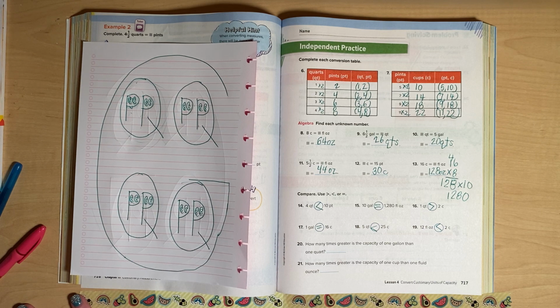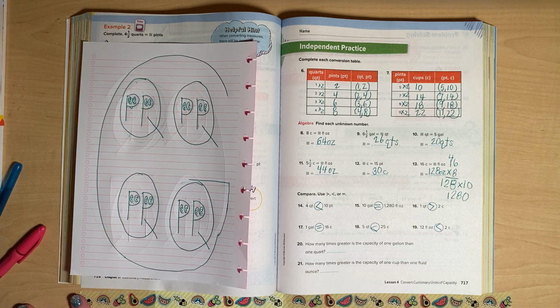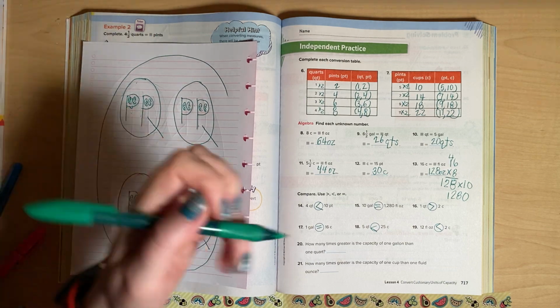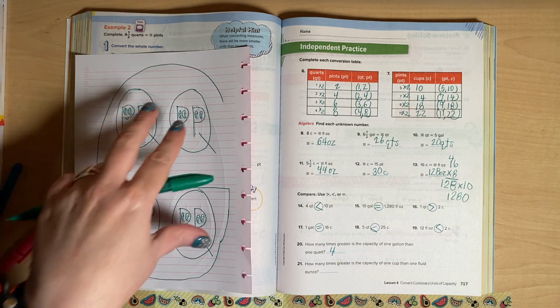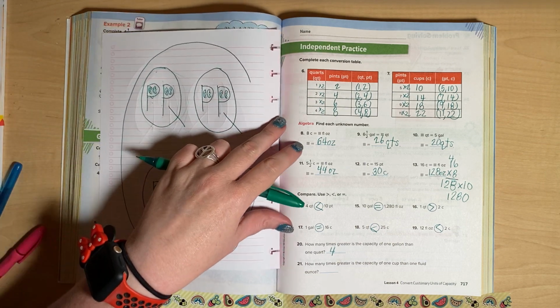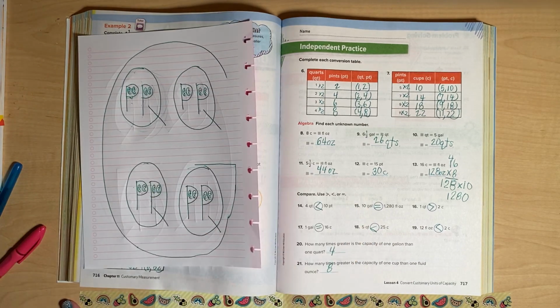How many times greater is the capacity of 1 gallon than 1 quart? Well, let's think about this. How many quarts does it take to make a gallon? 4, right? So a gallon is 4 times greater than a quart. How many times greater is the capacity of 1 cup than 1 fluid ounce? How many ounces does it take to make a cup? 8. So it is 8 times greater.